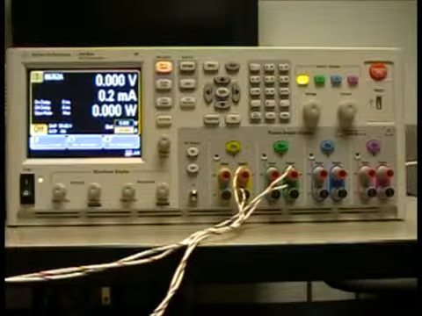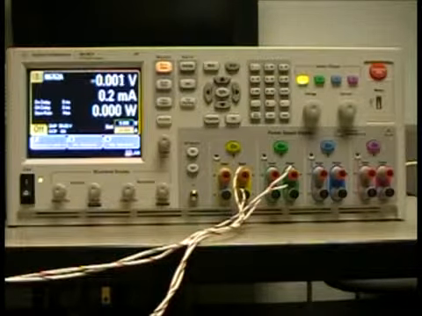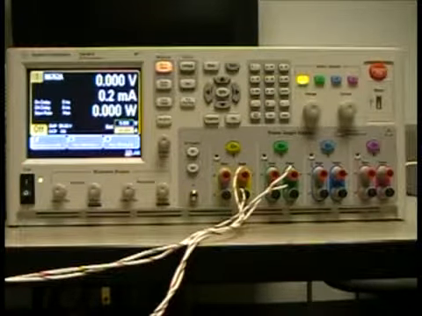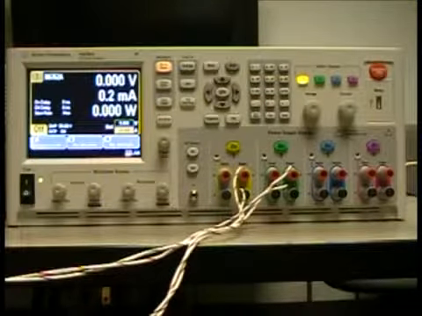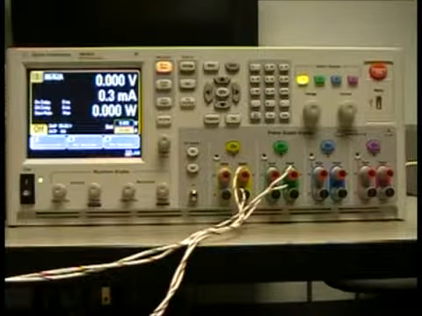Following these steps, you'll be able to quickly and easily group multiple outputs into one single output on an N6705A DC power analyzer.